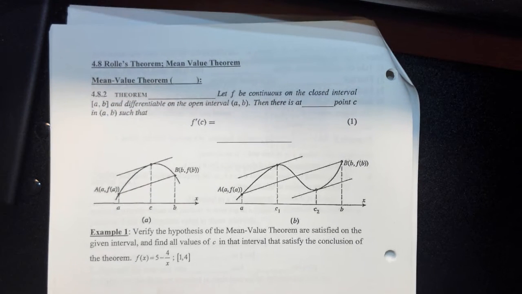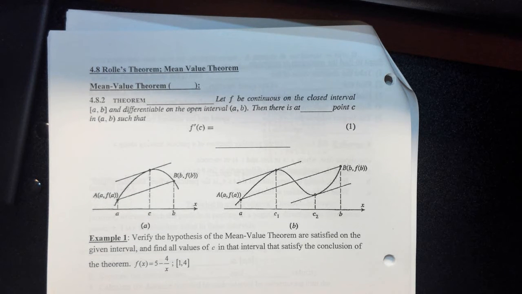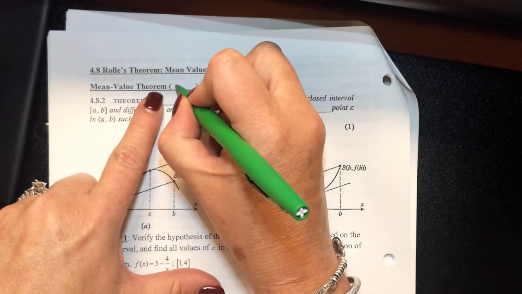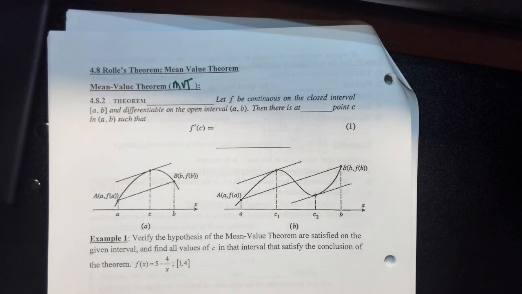So for section 4.8, we're going to talk about two theorems. The main theorem is what we call the mean value theorem. Rolle's theorem is a part of the mean value theorem. So it is allowed to abbreviate the mean value theorem as the MVT. So let's talk about what the mean value theorem is and then some examples of it.